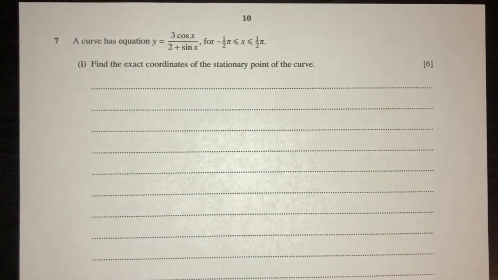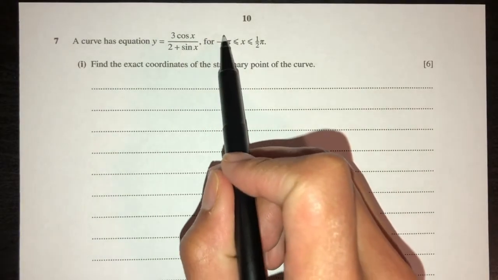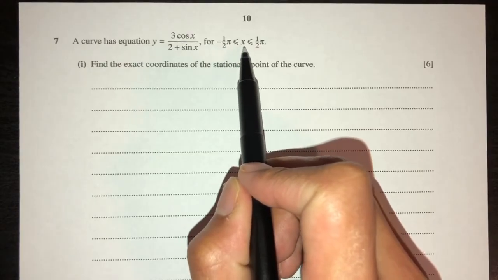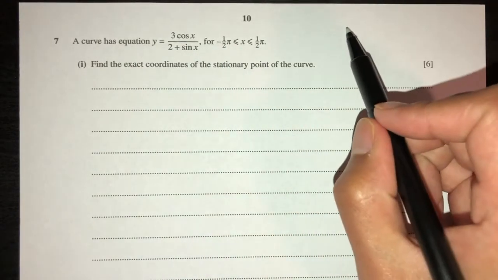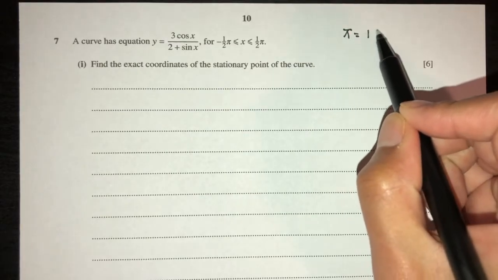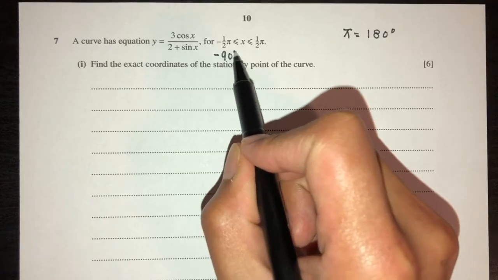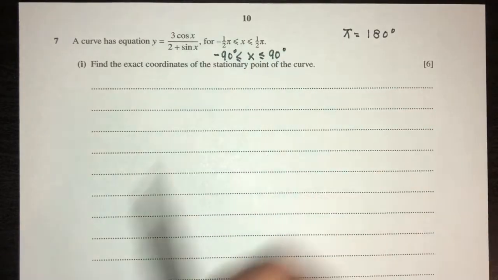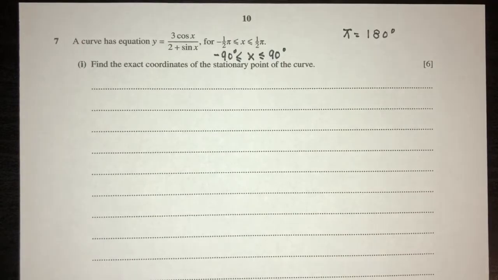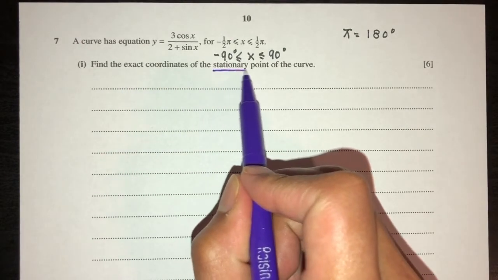So now let's move on to question number 7. A curve has equation y equals to this. This is equal to minus half pi, and this is half pi. If you want to know this in degrees, you have to know that pi is equal to 180 degrees. So that will be minus 90, and this will be 90. So x will be between those two values. Now question number 1 is to find the exact coordinates of the stationary point.